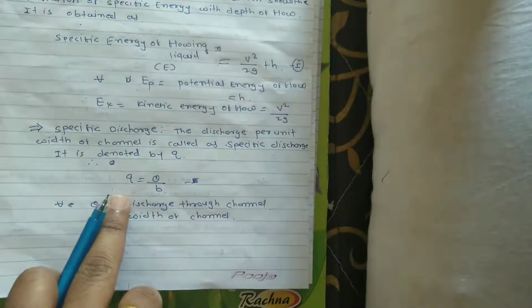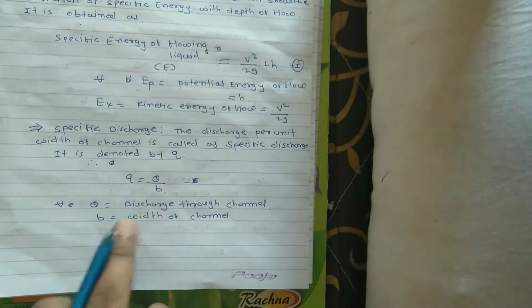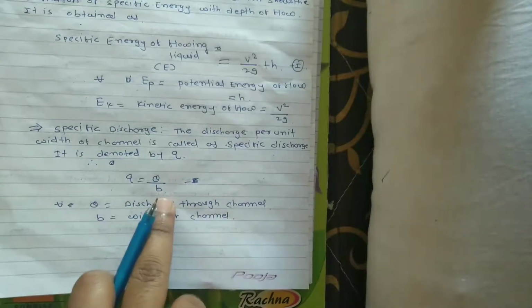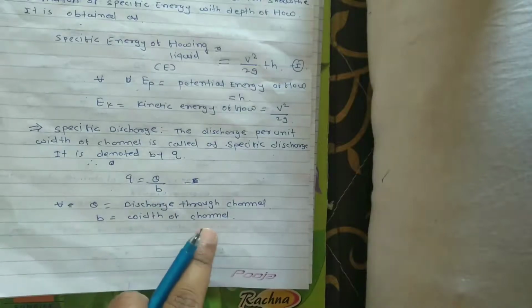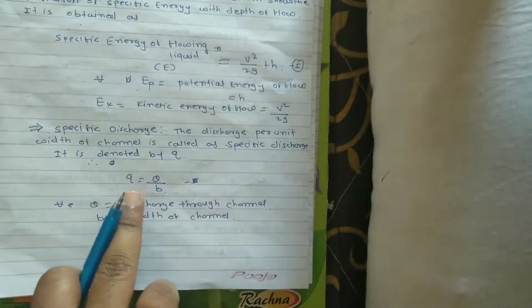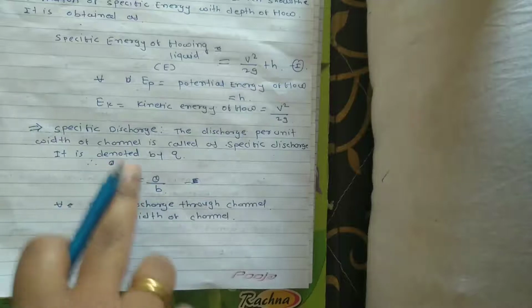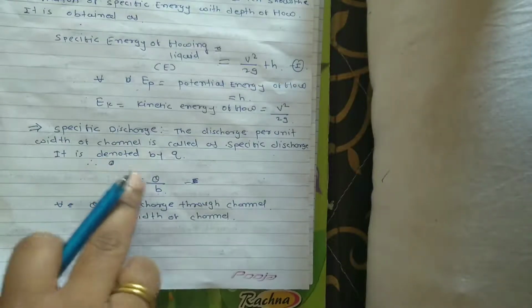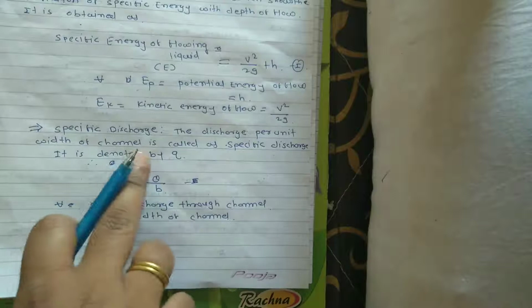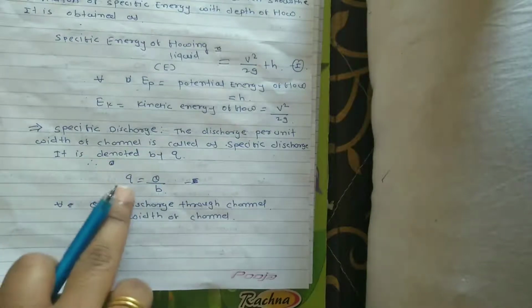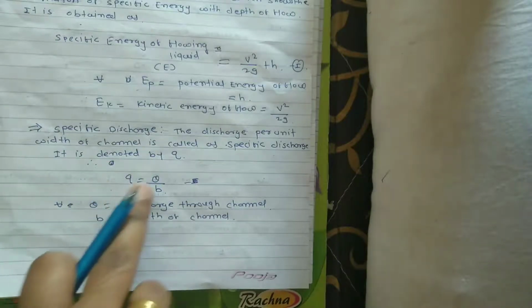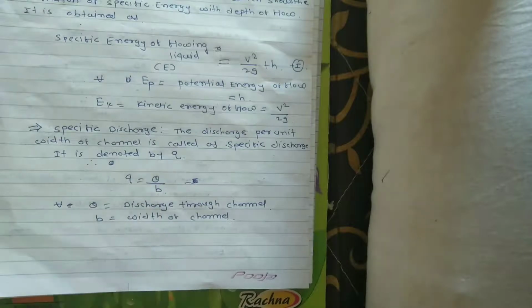So small q is equal to capital Q, the discharge through the channel, divided by b, where b is the width of the channel. This is your specific discharge. In the exam they may ask this type of question: what is specific discharge, or explain specific discharge. So it is capital Q by small b.